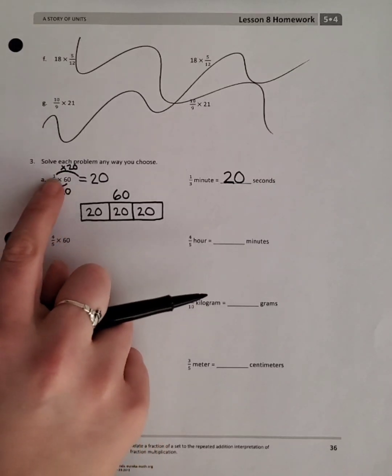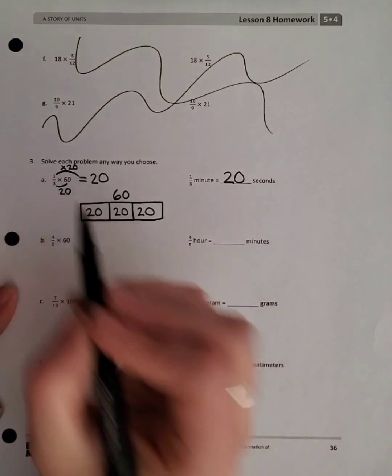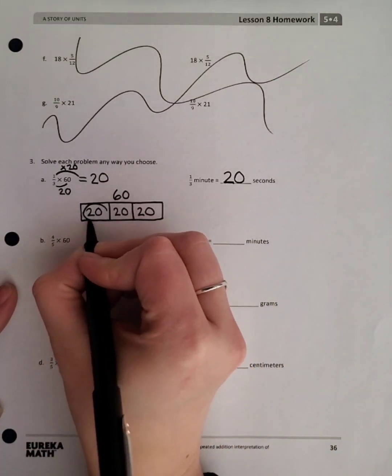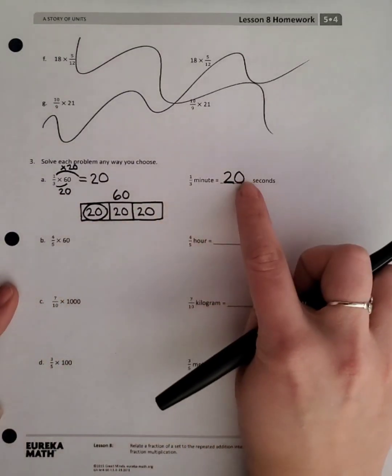Then our numerator, the top number, tells us how many boxes we're going to circle. This one is only 1, so we're only going to need 1 of the thirds. We only need 1, 20. So our answer is going to be 20.